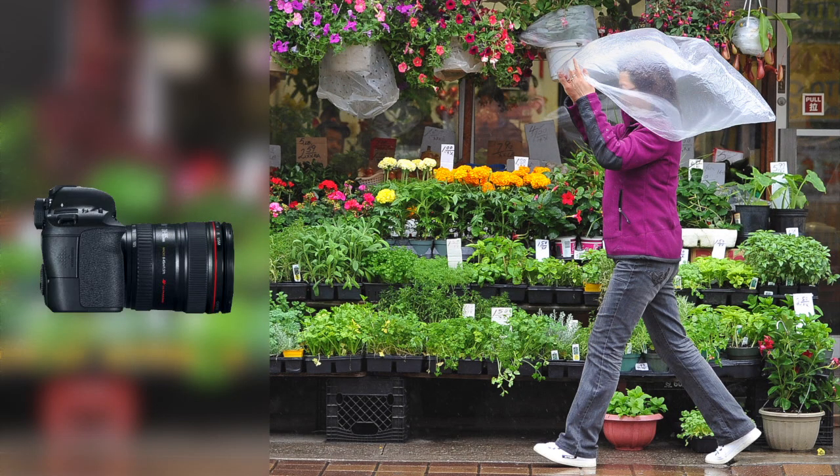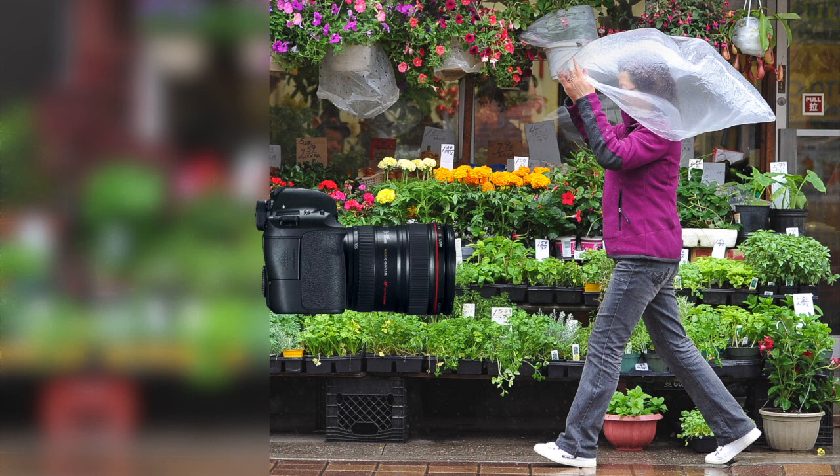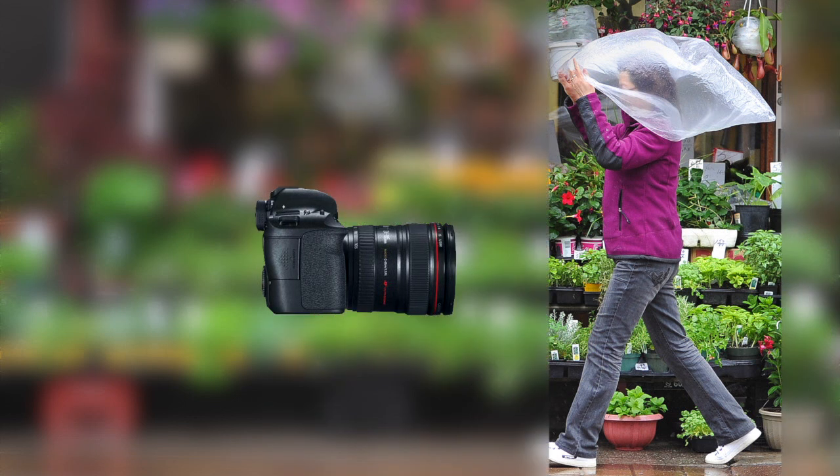The second factor that affects depth of field is the camera to subject distance. The closer the camera is to the subject, the shallower the depth of field will be. And the third factor affecting depth of field is the aperture. This is the most powerful advantage of a prime lens. The aperture is the opening in a lens through which light passes. The wider the aperture, the shorter the depth of field.